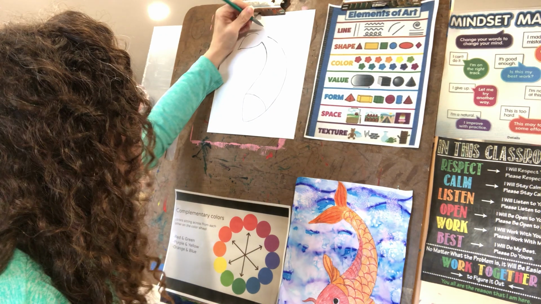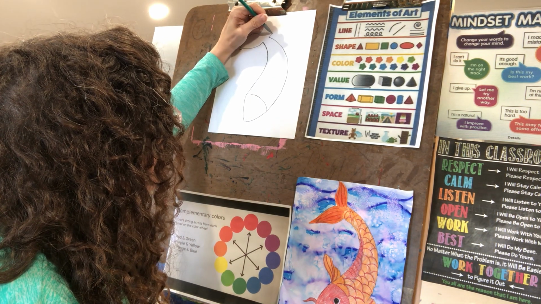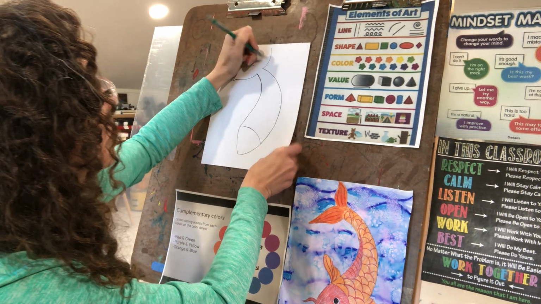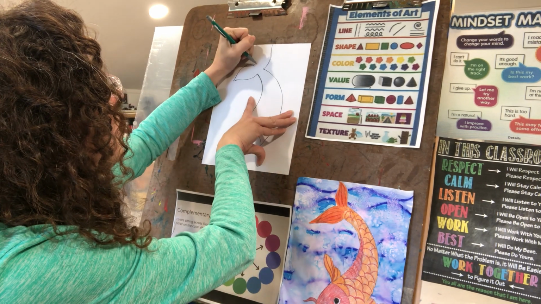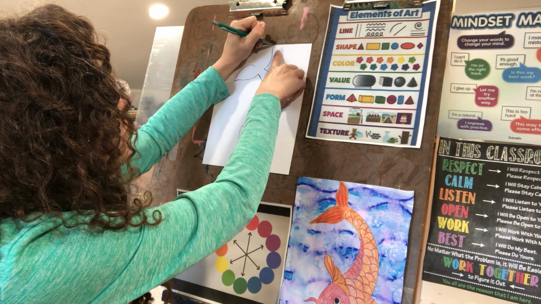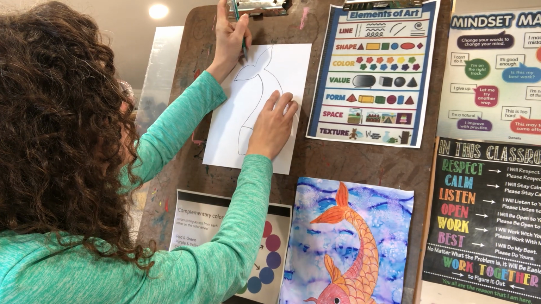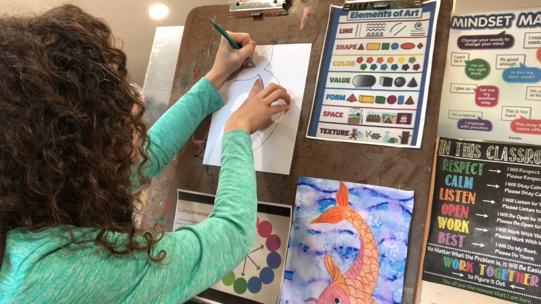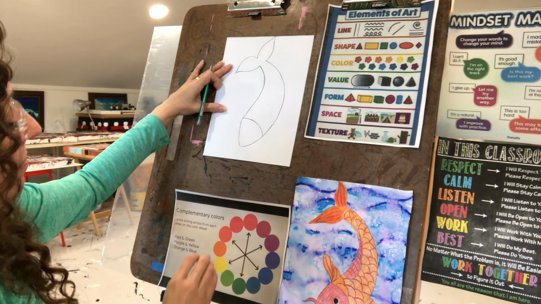Yeah. And then on the opposite side, I'm going to do that again. I'm going to add a curved line going out like this, and then back in and connect. So now it just looks like two leaves, like on a plant or from a tree, right?